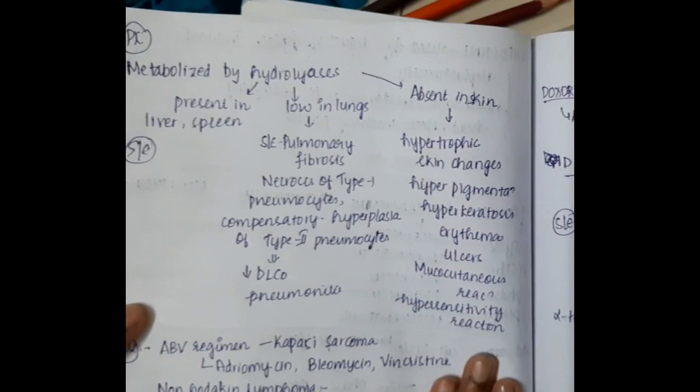These hydrolases are also absent in skin. Because the hydrolases are absent in skin, it can cause hypertrophic skin changes, hyperpigmentation, hyperkeratosis, erythema and ulcers. It can also cause mucocutaneous reactions, and hypersensitivity reactions can occur.